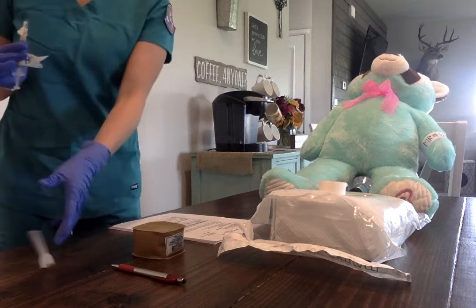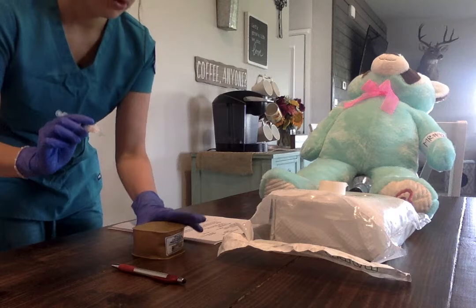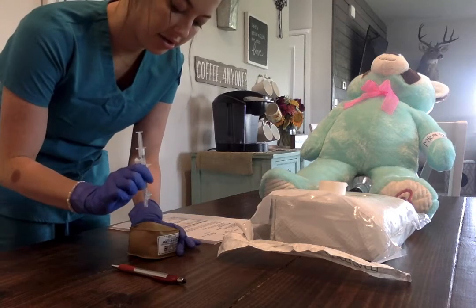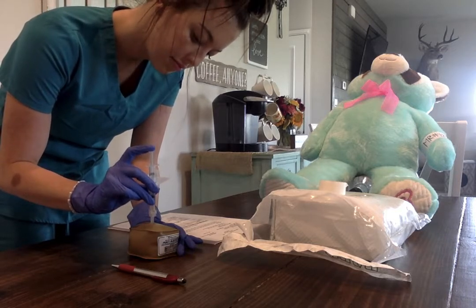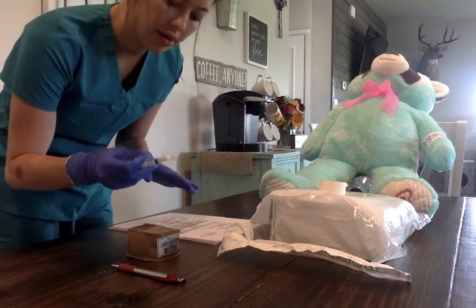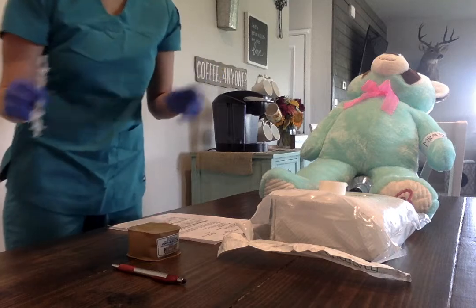It is dry, so I'm going to get rid of the cap. I'm going to Z-track and at a 90-degree angle. Okay, and activating that safety and disposing this into the sharps.